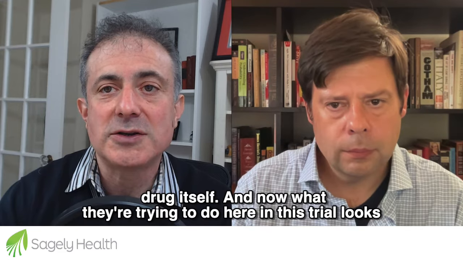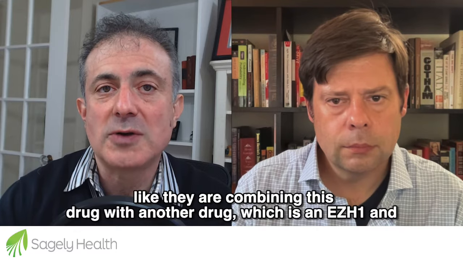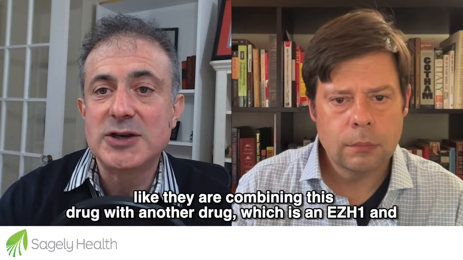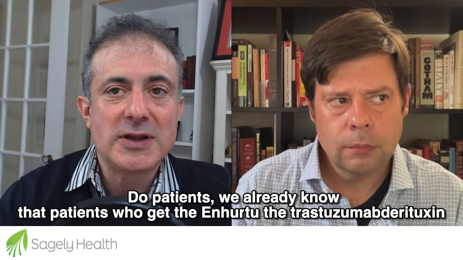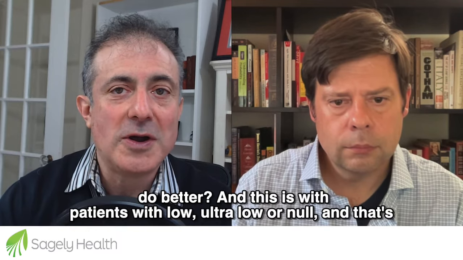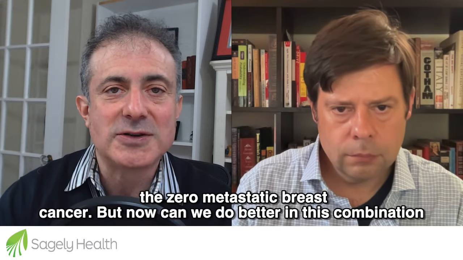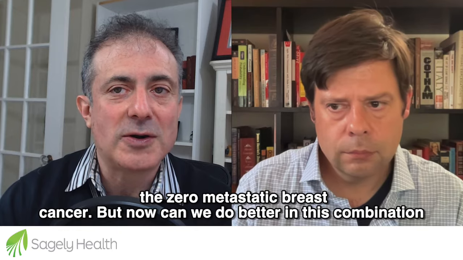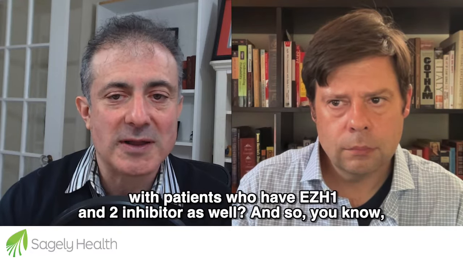And now what they're trying to do in this trial looks like they are combining this drug with another drug, which is an EZH1 and 2 inhibitor. They're going to ask the question: we already know that patients who get Enhertu, the trastuzumab deruxtecan, do better. And this is with patients with low, ultra low, or null, that's the 0, metastatic breast cancer. But now can we do better in combination with an EZH1 and 2 inhibitor as well? And there's others.